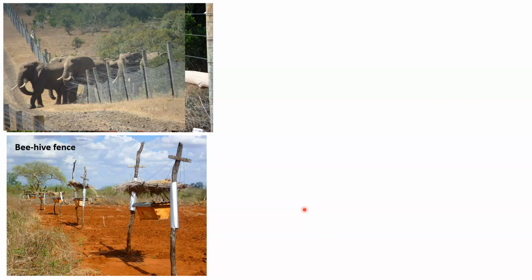A brilliant yet simple and profitable strategy. Simply, you have an open fence, you just hang bee hives, and trust me, no elephant is going to cross that boundary. I still don't think we should put this around protected areas. Put this around people's villages or around the houses. That's a better idea. In that case, if something happens, it's people who are going to suffer from a bee sting, not animals.